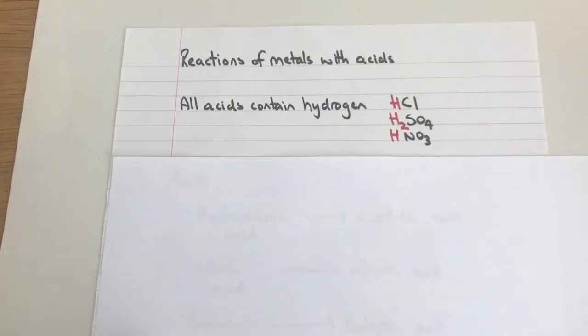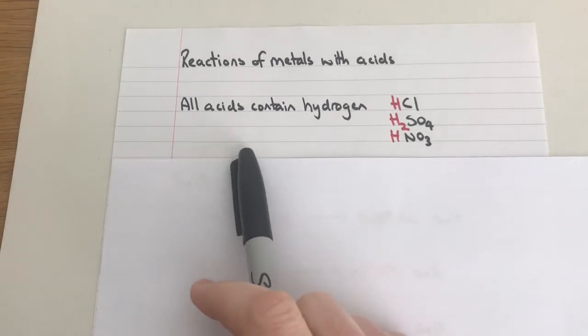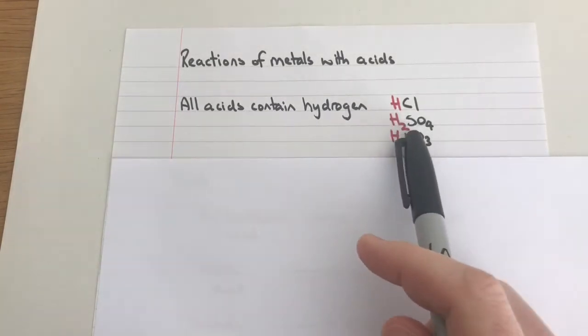Okay, in this video we're going to have a look at the reactions of metals with acids. And it's worth having a little recap of some of our knowledge that we should know. So we should remember that all acids contain hydrogen. So here's just some common acids.